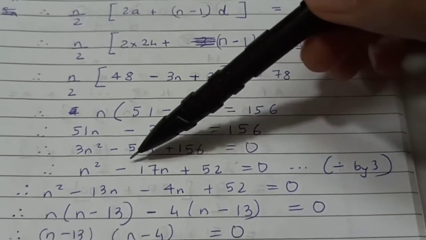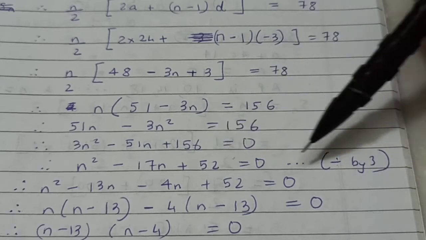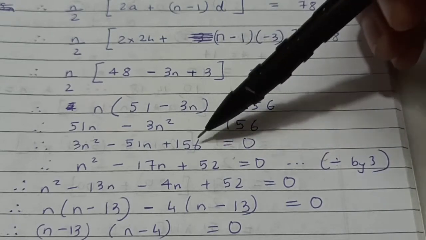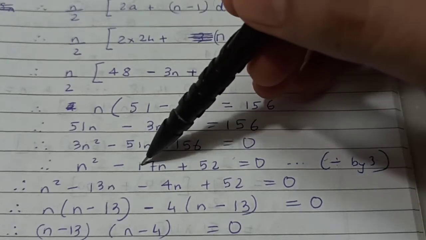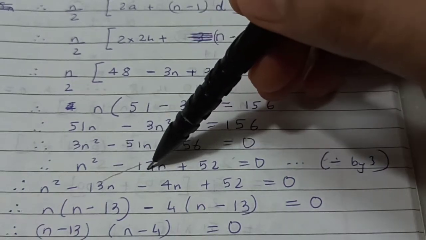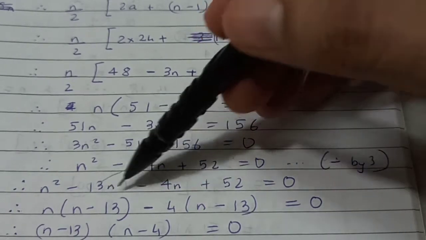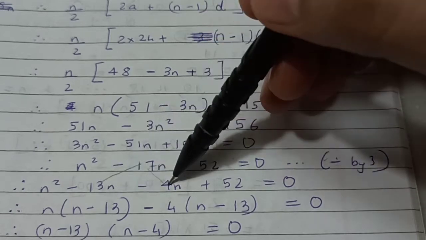But before that, we have to simplify it. It can be divided by 3. So let's do that, so that we don't have to deal with big numbers. Minus 17 will be split into minus 13 and minus 4. Because their addition gives me minus 17 and their multiplication gives me plus 52.